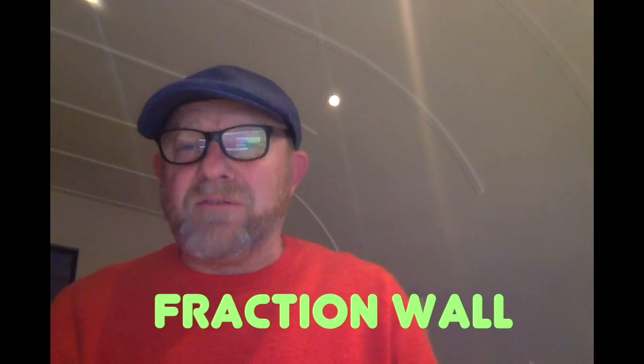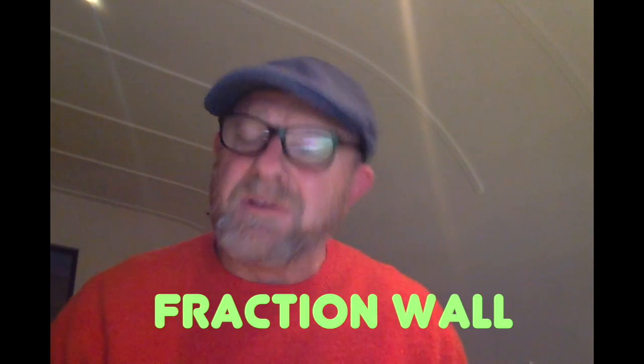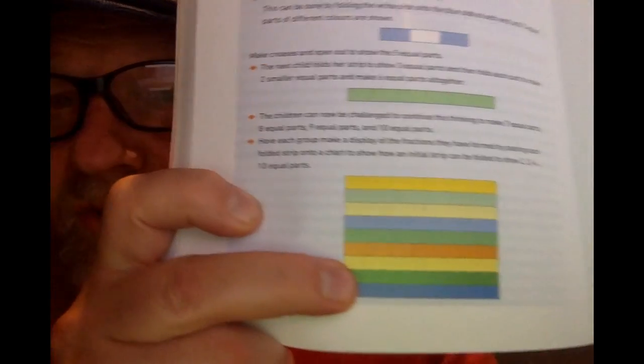Yesterday we looked at common fractions and how to halve primarily. And then I looked a little bit at how to quarter. Maybe you looked at that as well. Well, today we're going to try and build a fraction wall. And this is what a fraction wall looks like. There it is, the fraction wall.